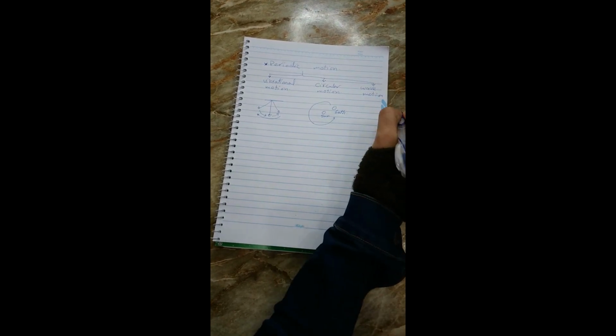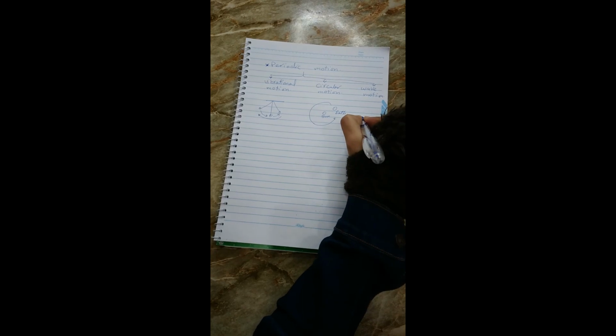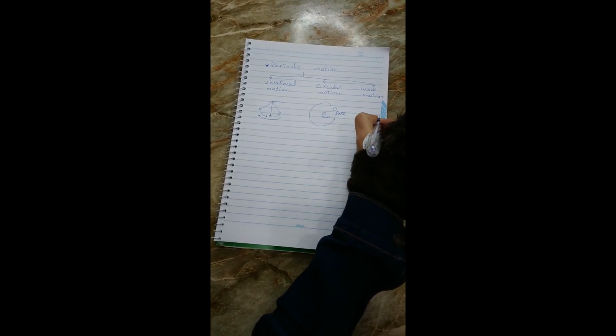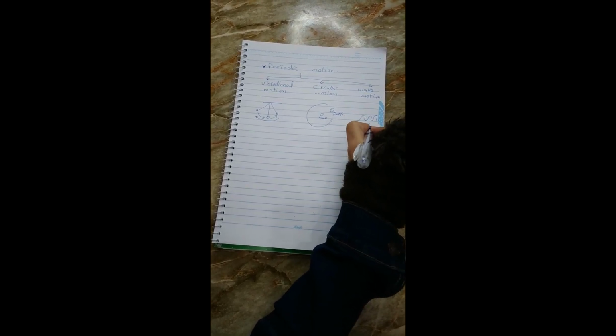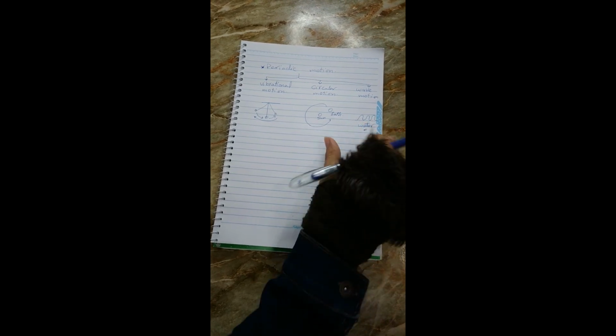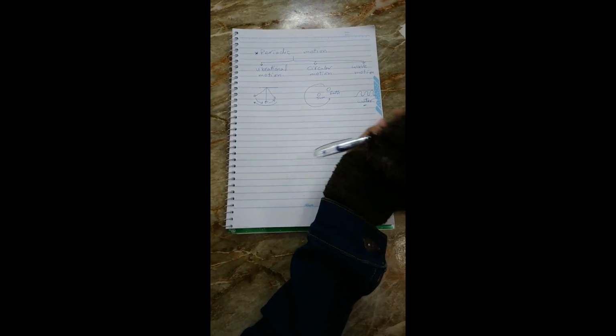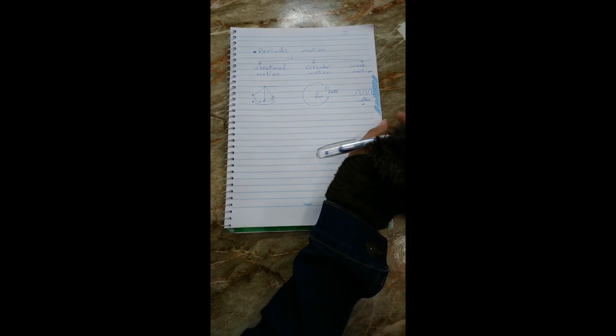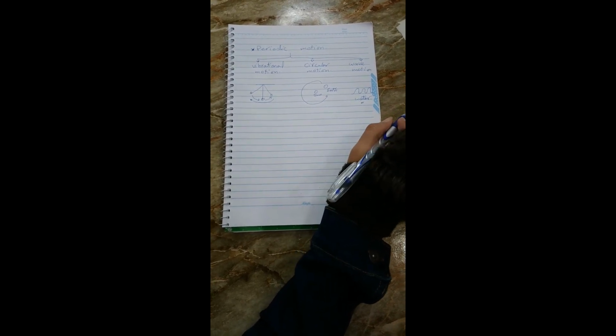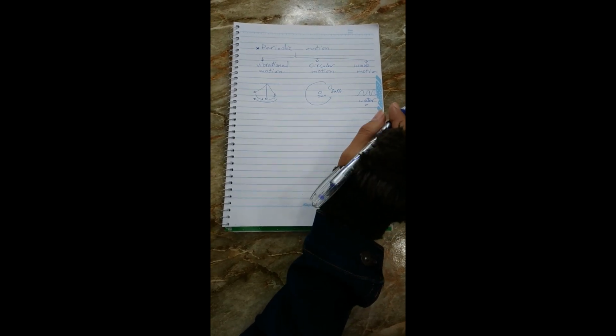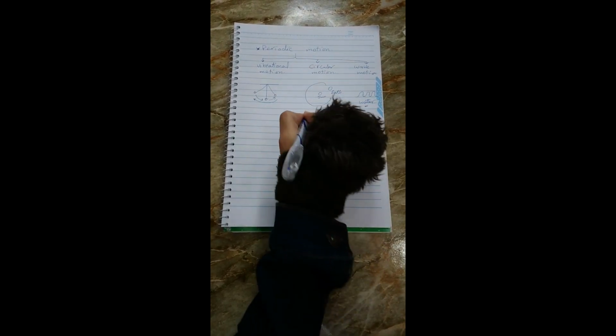Third type, wave motion. Wave motion like water wave. Water wave doesn't have any starting point and ending point, but it repeats its motion in equal periods of time. To study the motion, we must study some concepts.